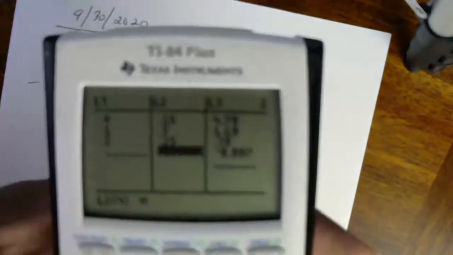And I'm going to clear out those lists, list 1 and 2. 0, 1, and 2 for list 1. 0.25, 0.5, and 0.25 for list 2.